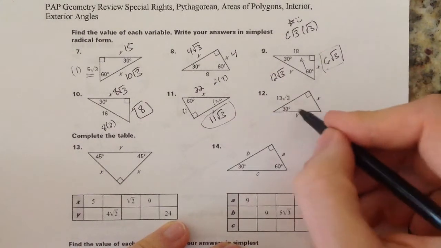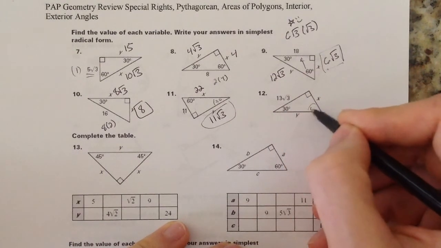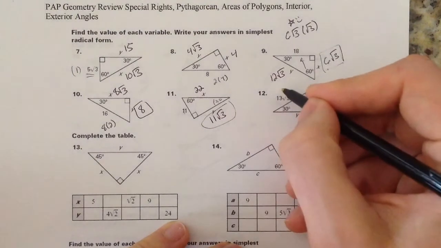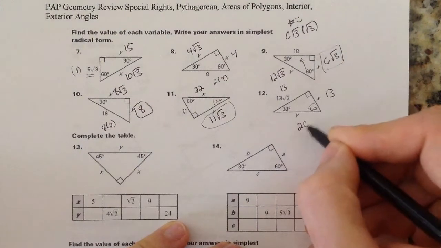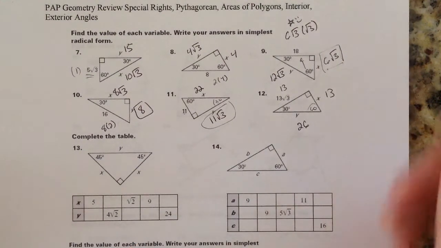On this one, I have 13 times the square root of 3. It's on my square root of 3 side, which makes it really easy. So my scale factor is just going to be 13. 13 times 1 and 13 times 2 for that other side.